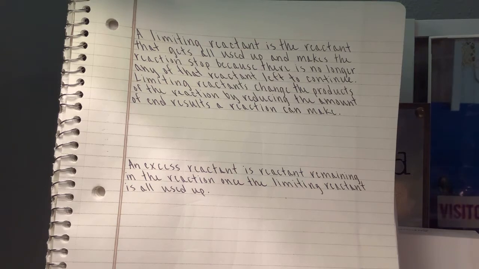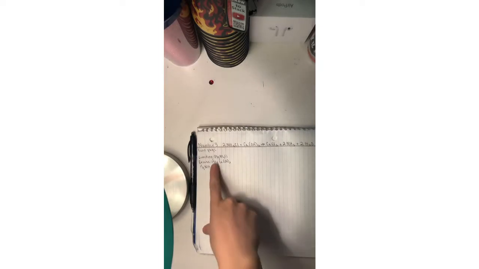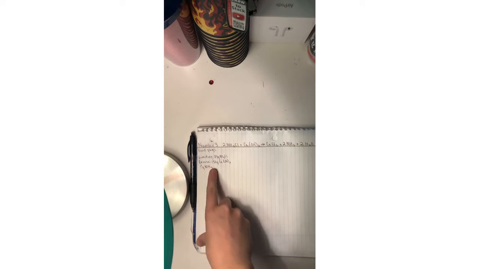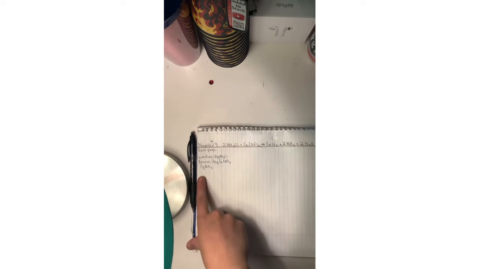Today we are going to be finding a limiting reactant and an excess reactant on a problem. First thing you're going to check for is your limiting and excess reactant. For this problem, our limiting is 85 grams of NH4Cl, and our excess is 130 grams of Ca(OH)2. Then we're going to look for what we're looking for as the product. The product should be grams of NH3, ammonia.